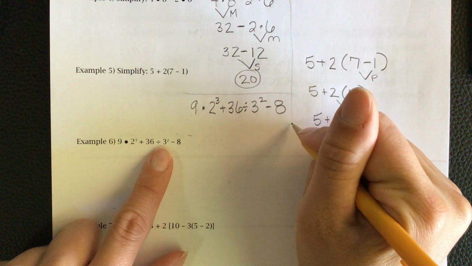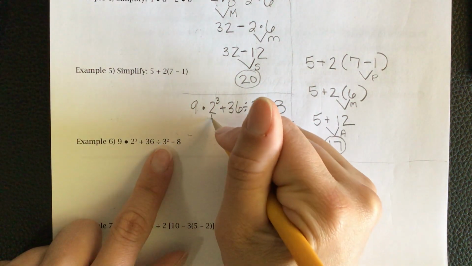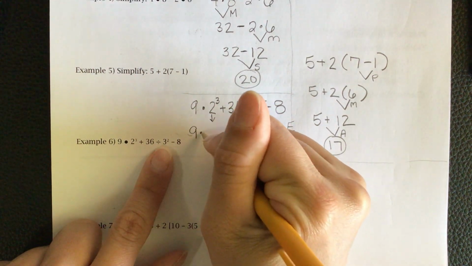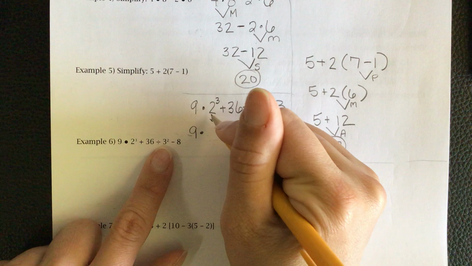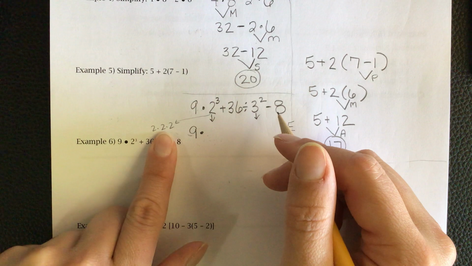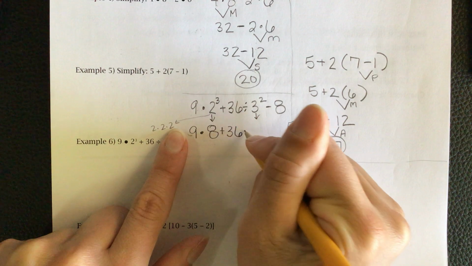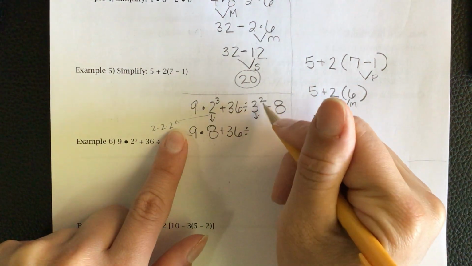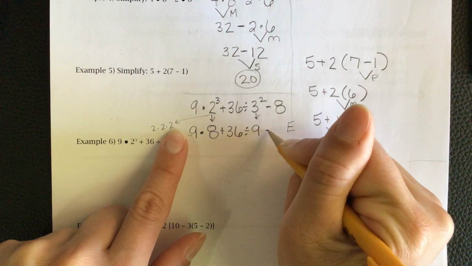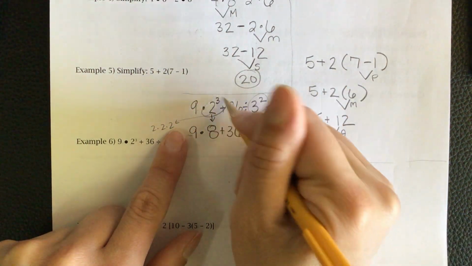We're going to solve all of those exponents, and you could do them even in the same step. So I'm going to do this part and this part. So 9 times 2 to the third power, remember, that means 2 times 2 times 2. So 2 times 2 is 4, 4 times 2 is 8. Plus 36 divided by 3 times 3, or 3 to the second power, is 9, minus 8. So I did these first.